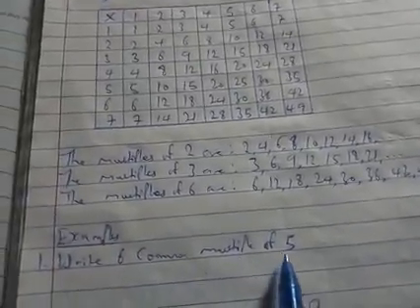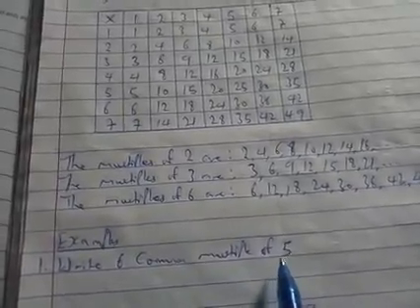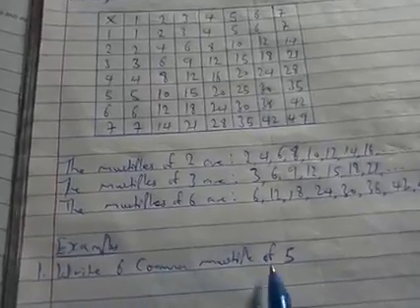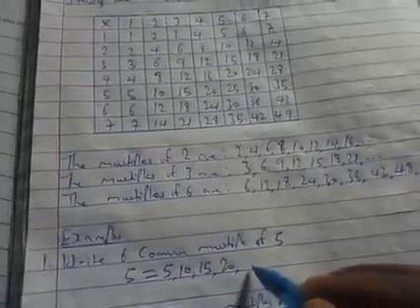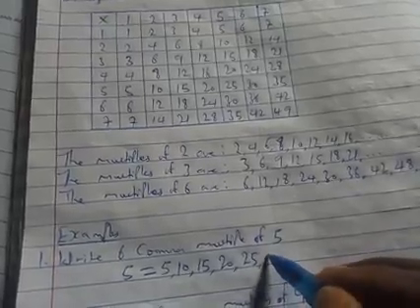Now look at this. Write 6 common multiples of 5. That means write 6 multiples of 5. So start with 5. This one is 10. Times 3, 15. Times 4, 20. Times 5, 25. Times 6, 30. That adds up to 6: 1, 2, 3, 4, 5, 6. So we have 6 common multiples of 5.